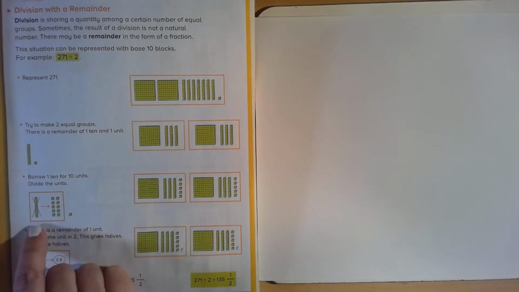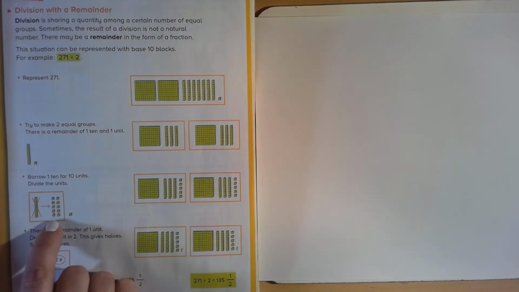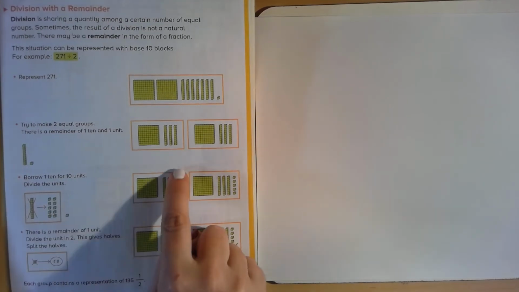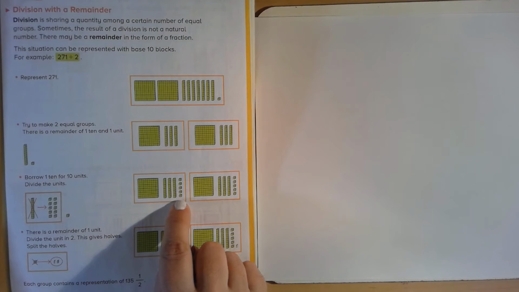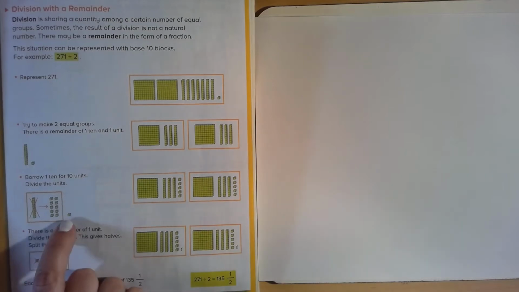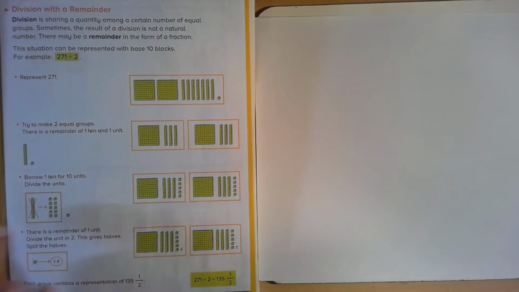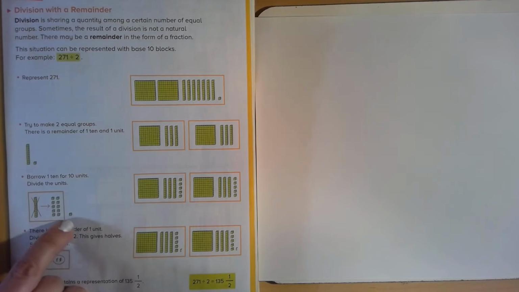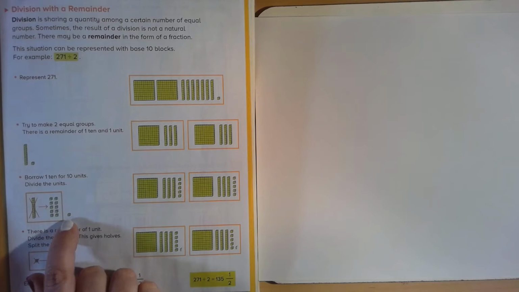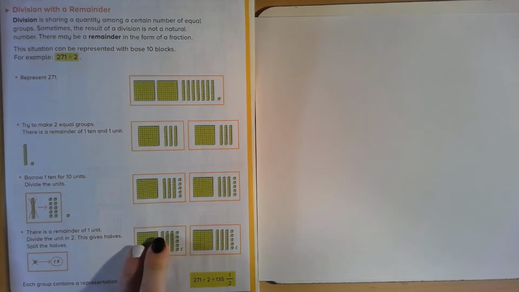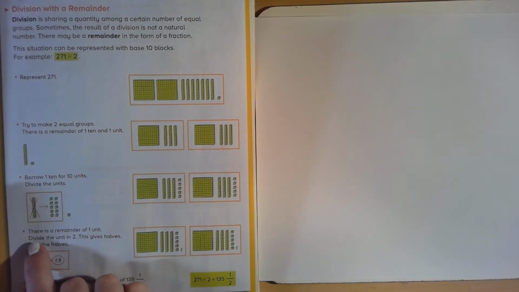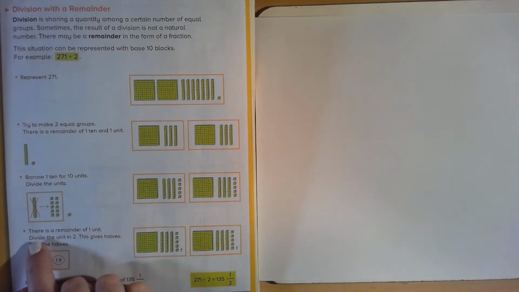Well, you can always take the 10 and divide it into unit cubes. So we took the tens and we put 5 units in one group and 5 units in the other group. But we still have this 1 unit left over from the beginning, right? So what do you do when you have 1 cube left over? You can't just put it in one group because then the other group doesn't have anything. So what they're saying is you have to go back and remember about fractions.